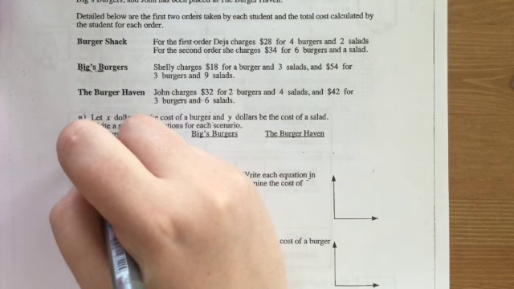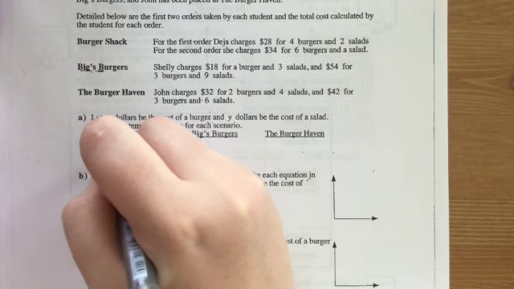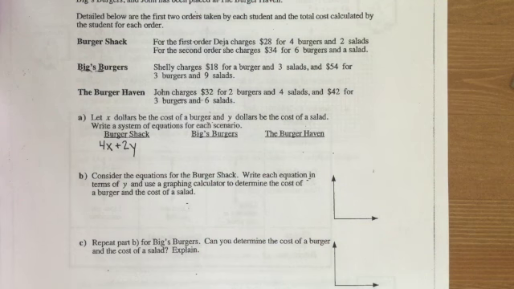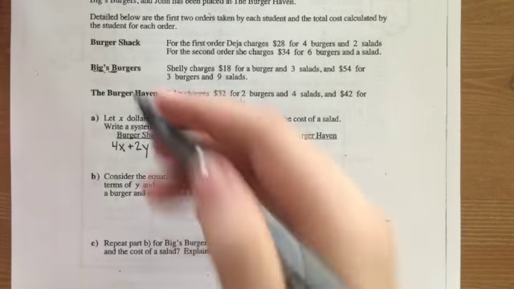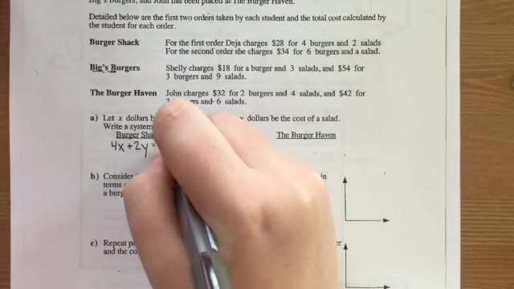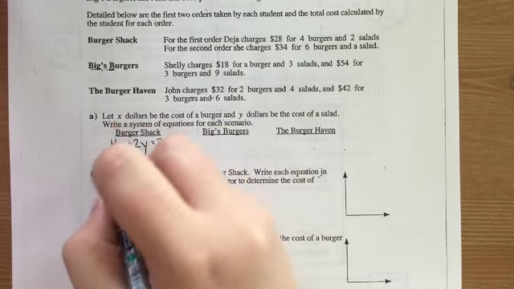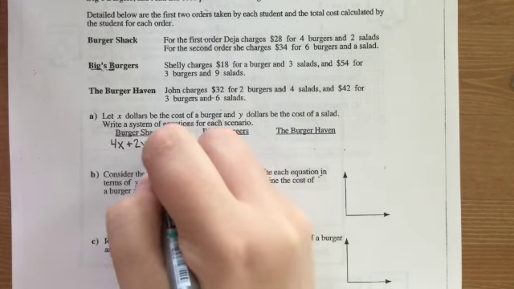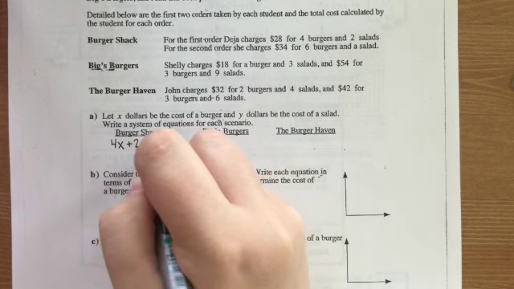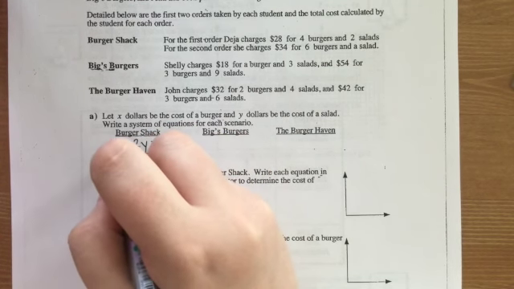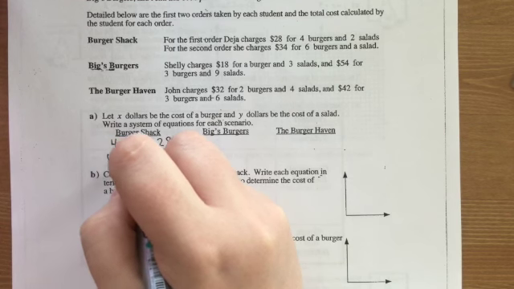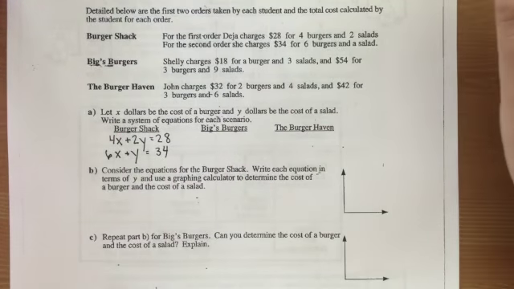So 4 burgers, 2 salads, assuming X is burgers, Y is salads, equals $28. And at the same restaurant, $34 for 6 burgers and a salad. So 6 burgers and a salad, $34.